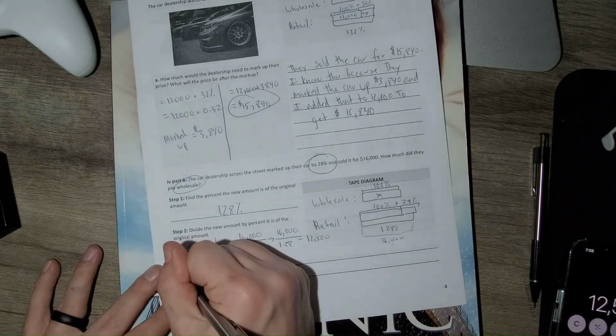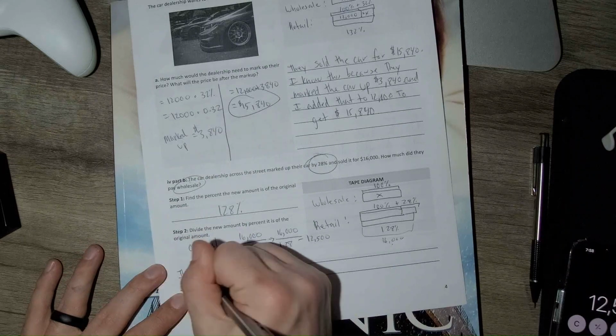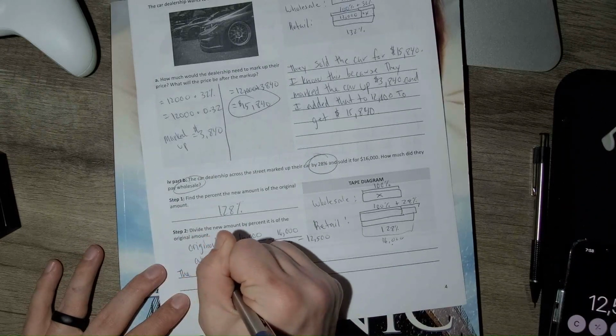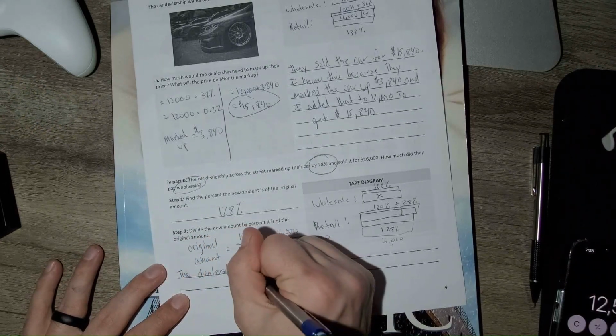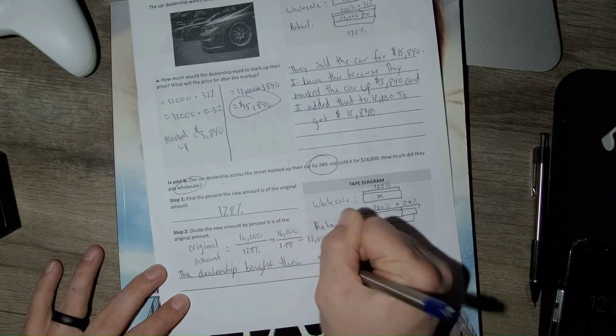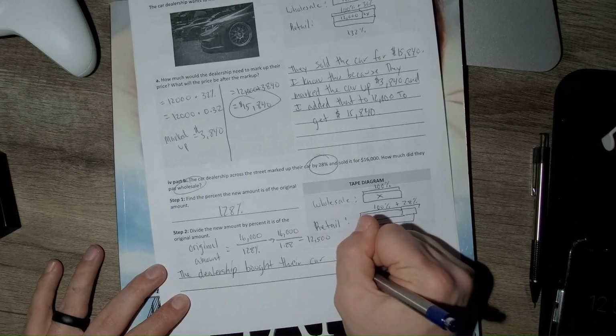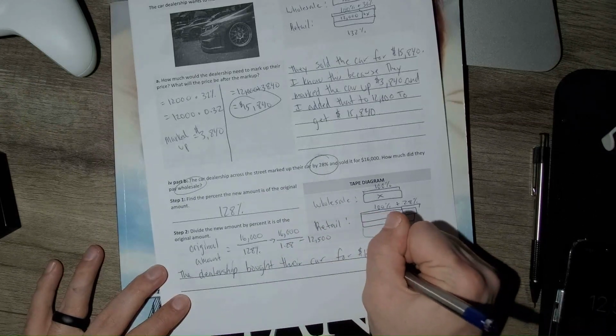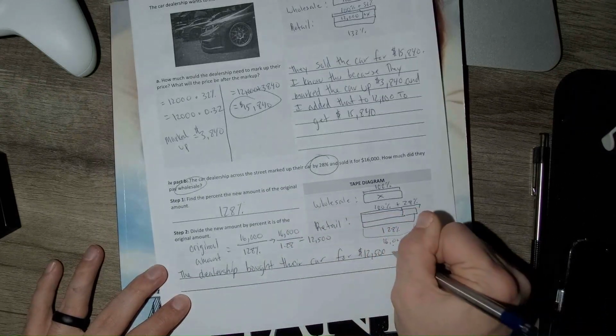So we would say the dealership bought their car for 12,500.